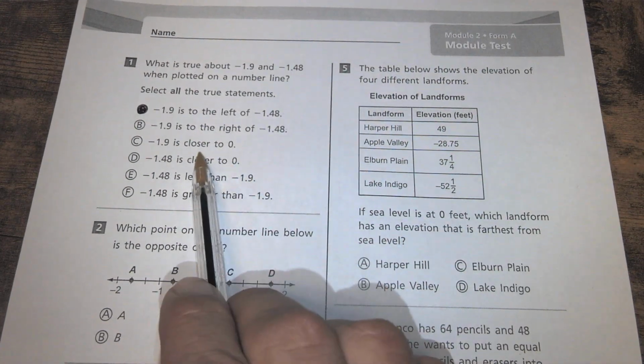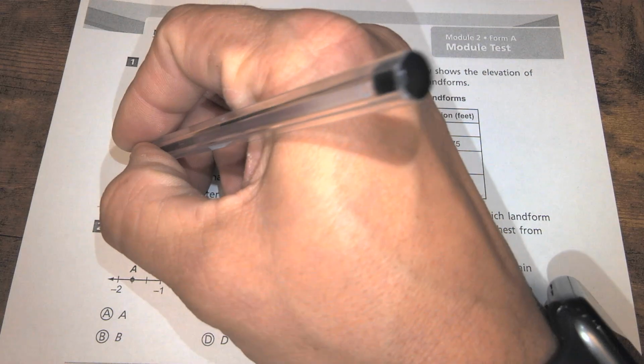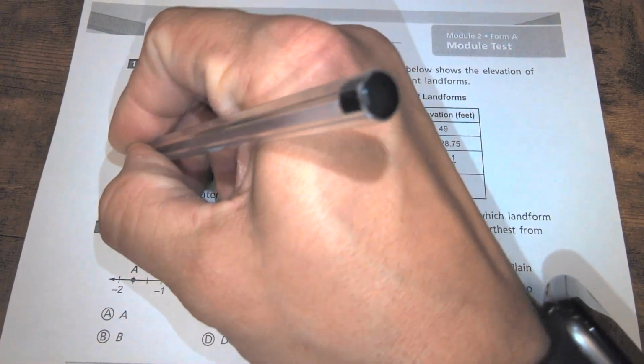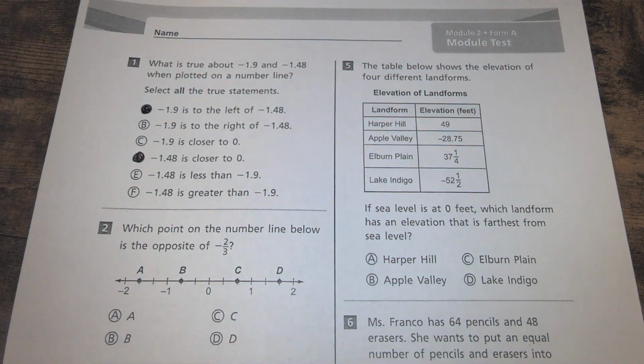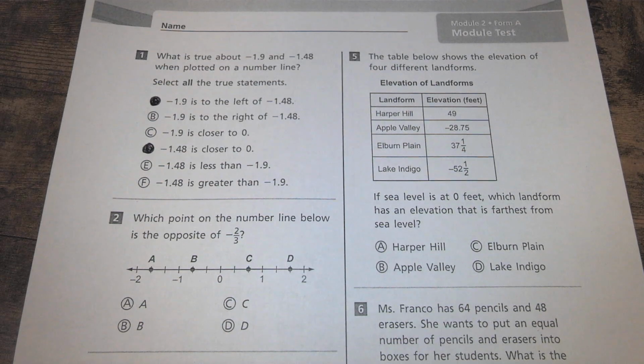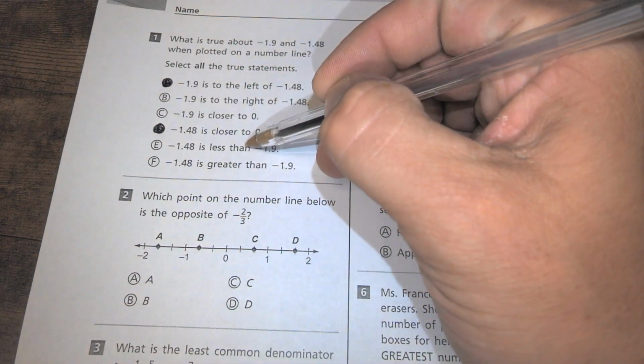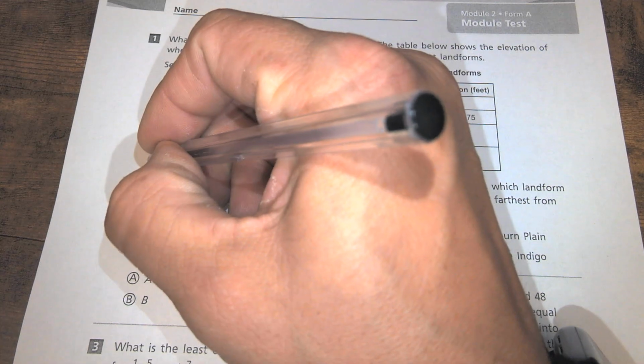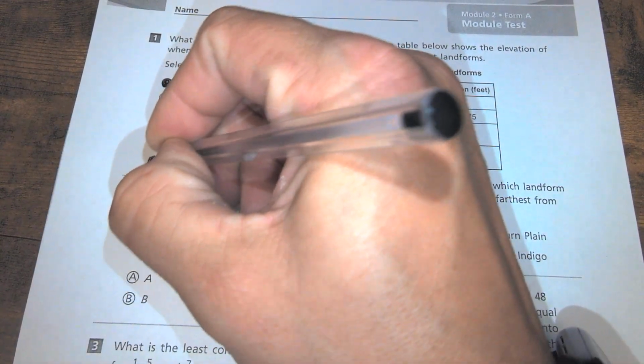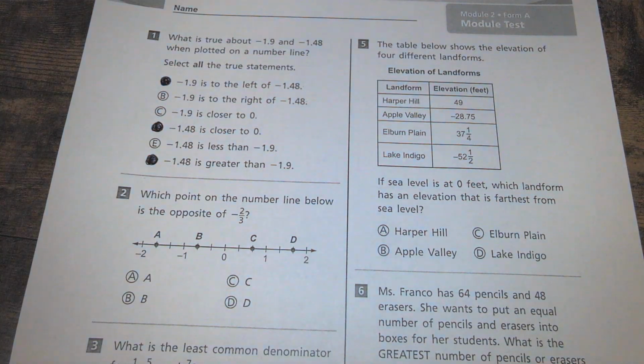If it's further left, it's not going to be closer to 0. So this one is true. The negative 1 and 48 hundredths is closer to 0. Okay, if it's further left, it can't be less than, so it has to be the greater than. So it's A, D, and F are the only correct answers there. So you got to list all of them.